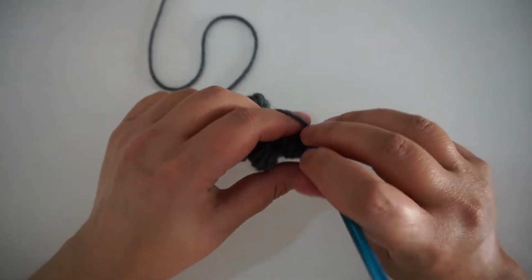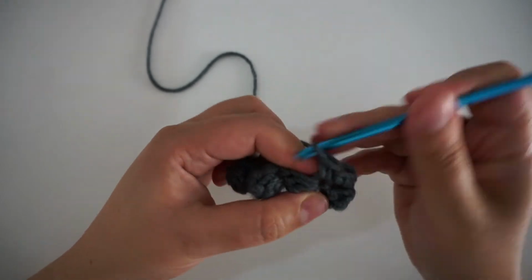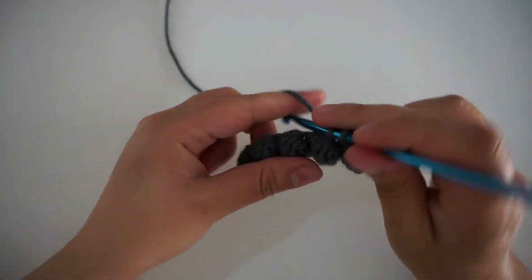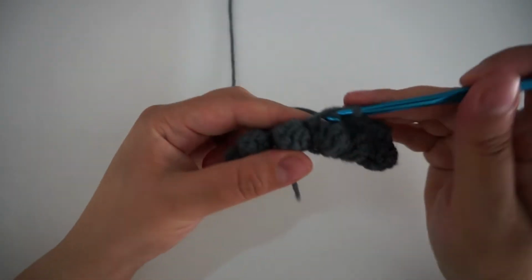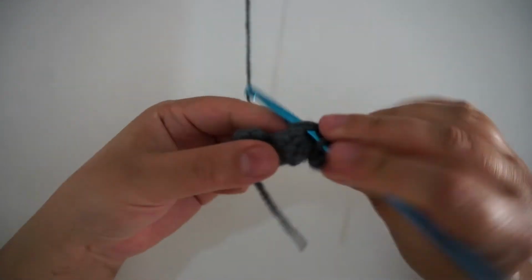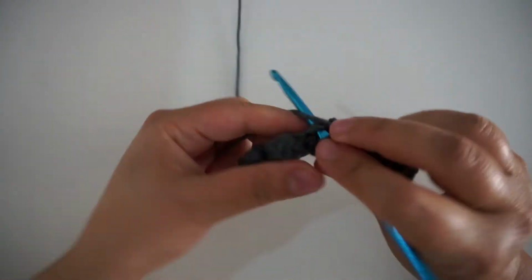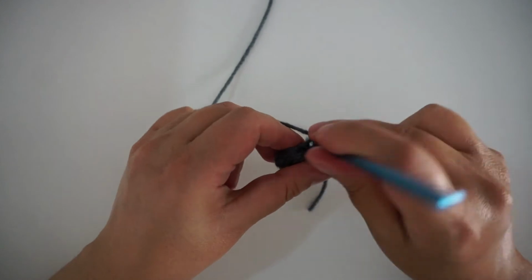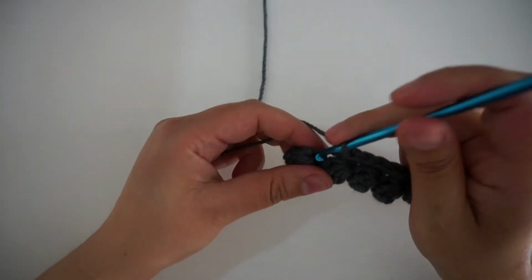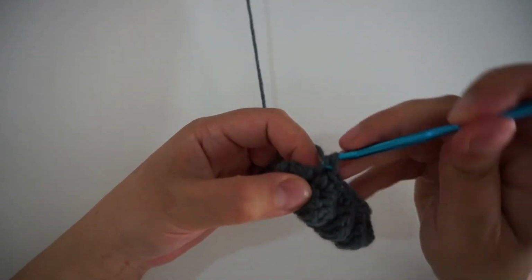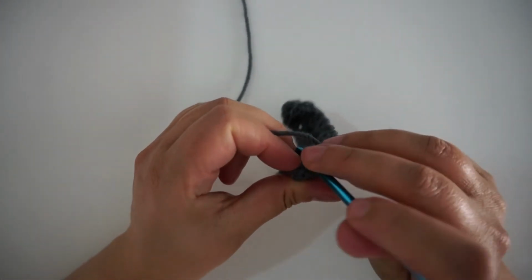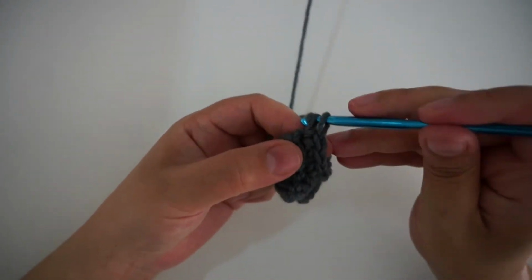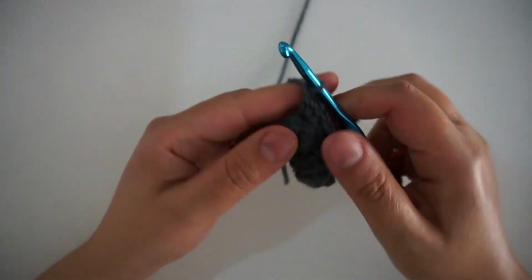So single crochet in every stitch and 2 single crochet at the last stitch. That will go for every row till we start the decrease. So here is the last stitch. I will make 2 single crochet and chain 1 and the bubble stitch again.